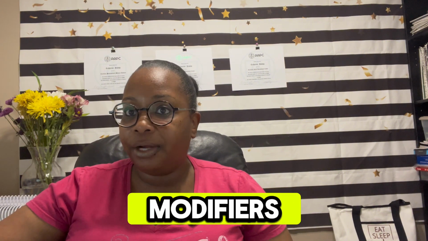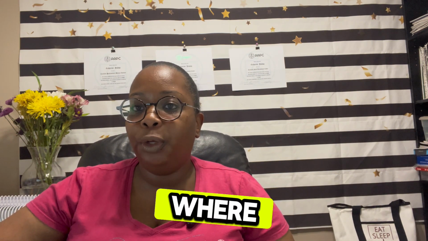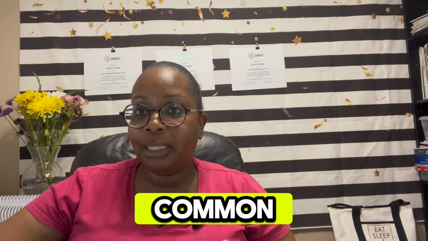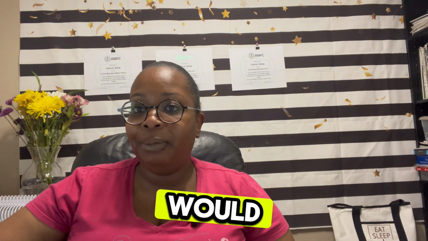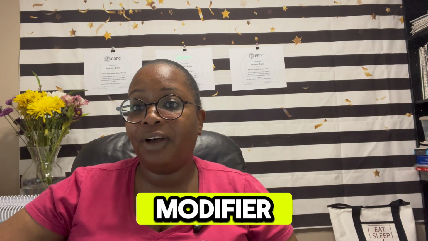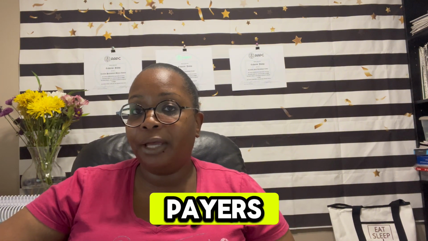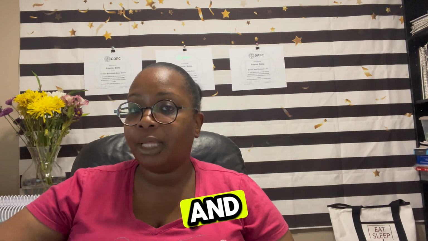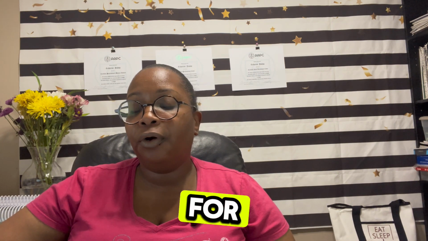Also, there are some modifiers that you need to append to your code when you are reporting that you have done these services via telehealth. Three of the most common telehealth modifiers that you will use would be the modifier 95, the modifier GT, and the modifier 93. You need to check with your payer to see which modifier they prefer. Modifier 95 and GT are pretty much the same modifiers. Some payers prefer the GT over the 95 and vice versa. So those are for telehealth services provided like audio visual.